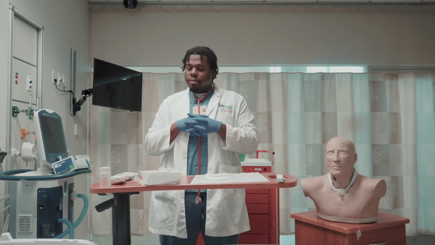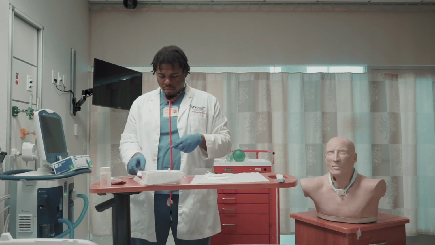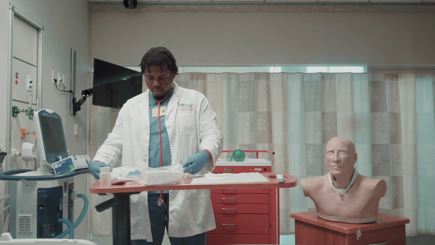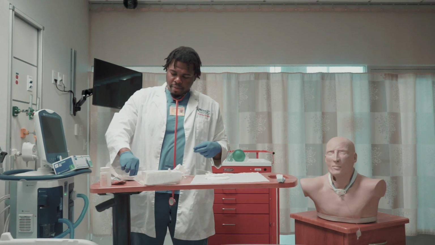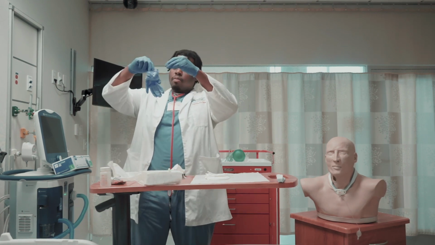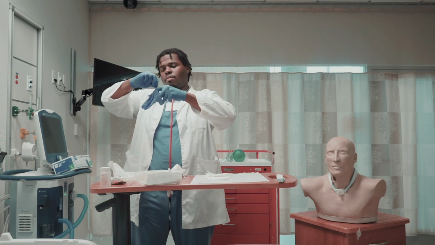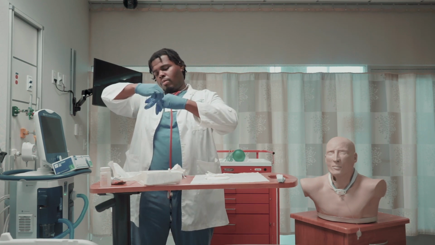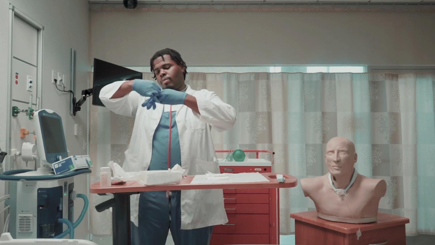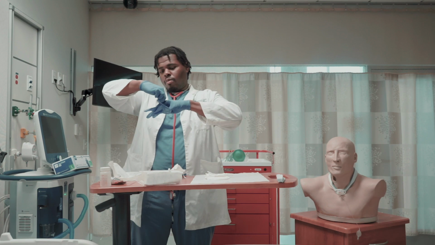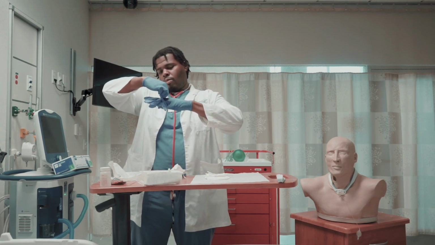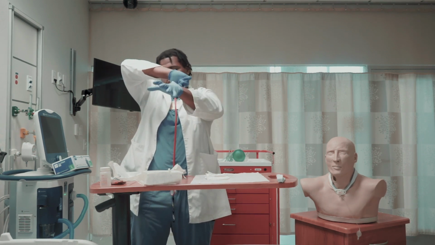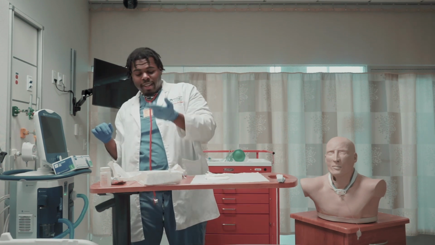Now I'm going to put on my sterile gloves. Grab it by the cuff. Now use your clean hand to scoop the other glove.